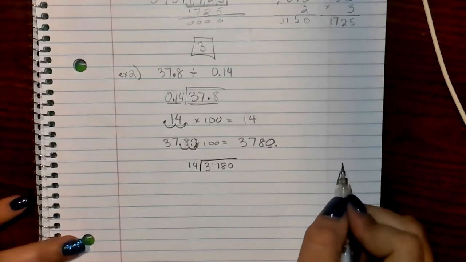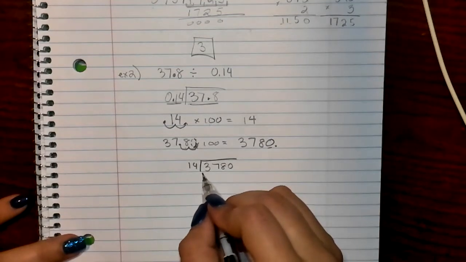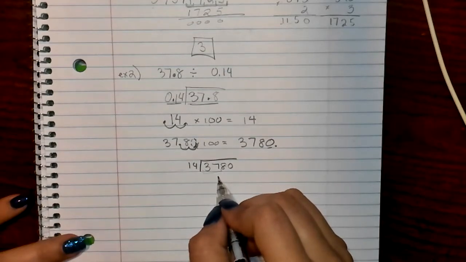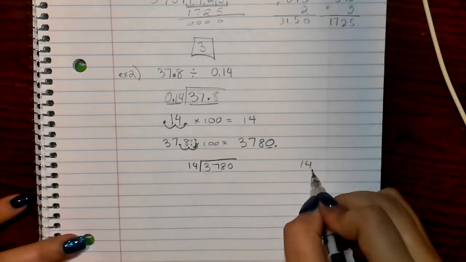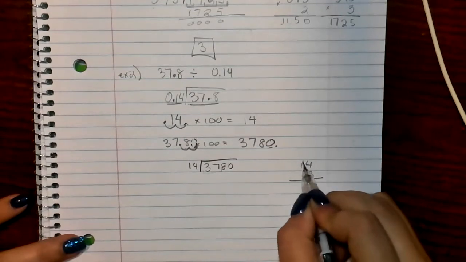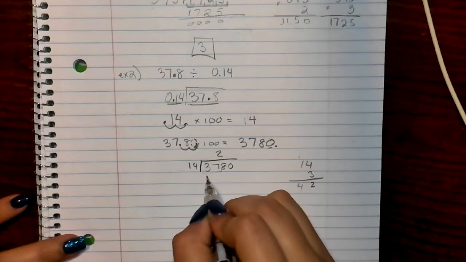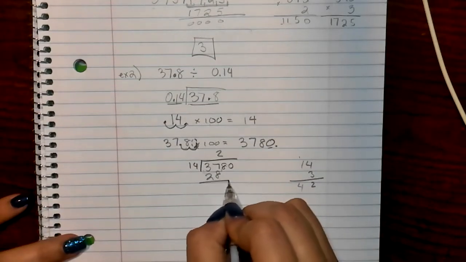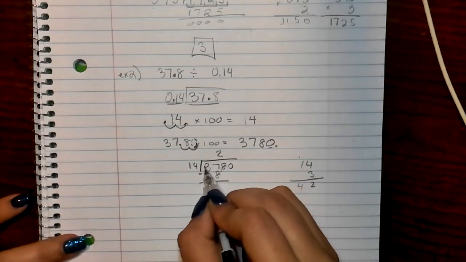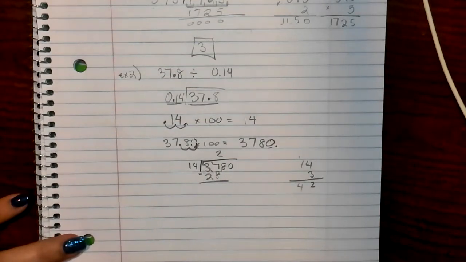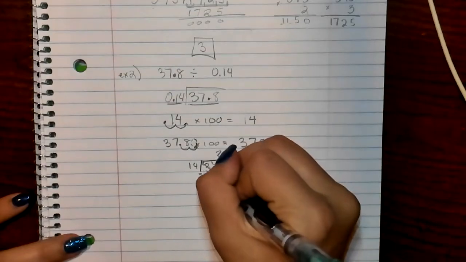And 14 times 2 is 28. And I think if I did 14 times 3, it would be too big. Yeah, it would be 42. So that's too big. So we'll do 2. It's 28. And then 7 minus that doesn't work. So 17 minus 8 is 9.